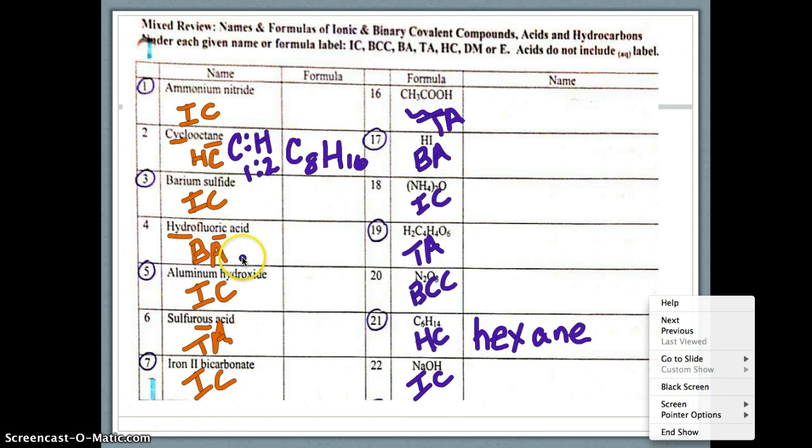Now, the binary covalent compounds tend to be fairly easy, and I'm just doing one slide at a time here. I know I'm skipping around, and I am doing even ones on this page, so you just have to be tough. On this binary covalent compound, it says N2O3. Binary covalent compounds, that's where we have prefixes once again. Now, they're a little bit different than our hydrocarbon prefixes.